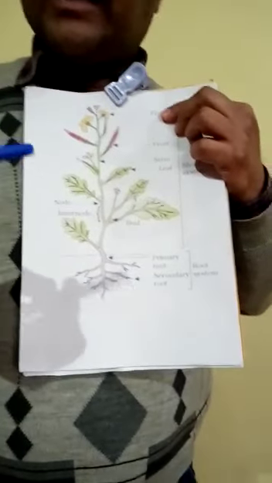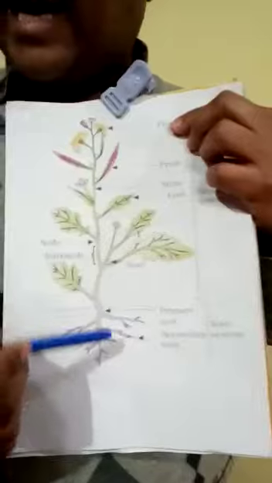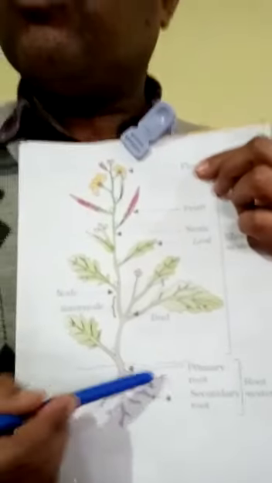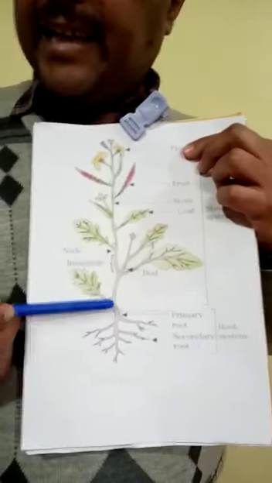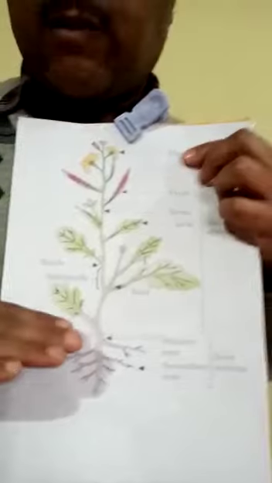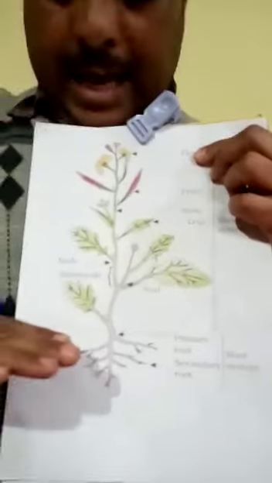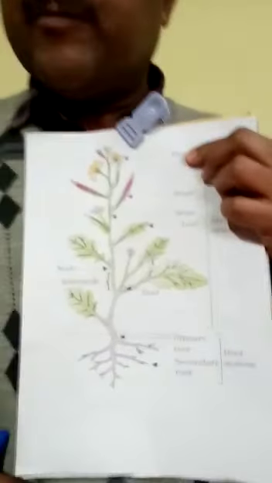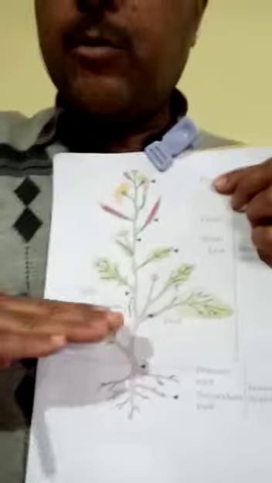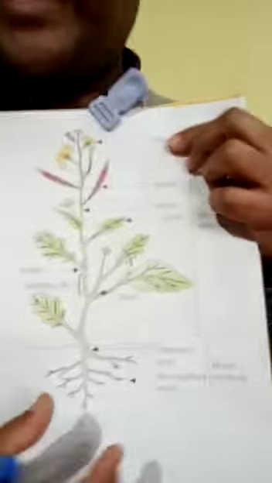The branches that arise from the primary root are called secondary roots. The secondary roots further give rise to another type of branches, the tertiary branches, and from those arise fine outgrowths called rootlets. This root system is found under the ground.